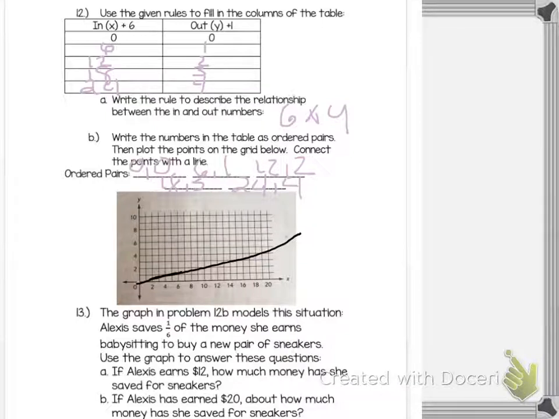Then it says, use the graph in problem 12b, which models this situation. Alexis saves 1/6 of the money from her babysitting to buy a pair of new sneakers. Use the graph to answer the question. If Alexis earns $12, how much money has she saved for sneakers?